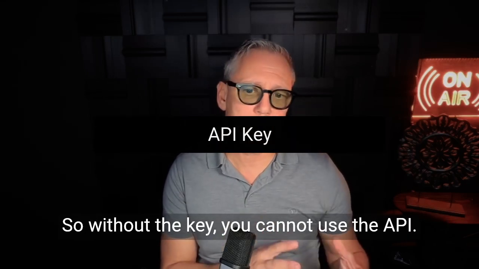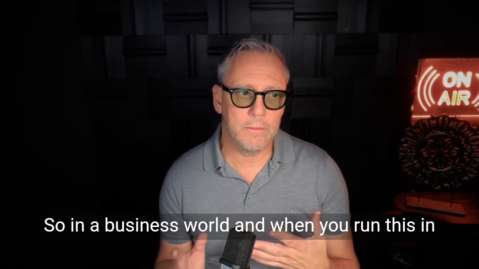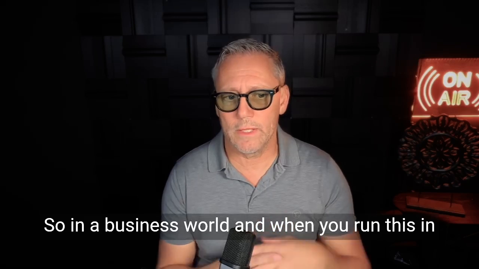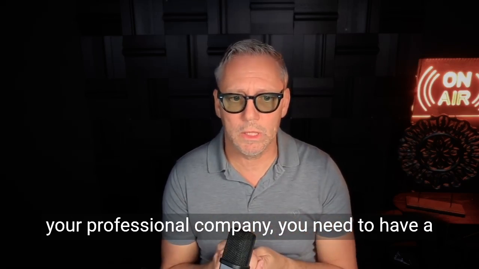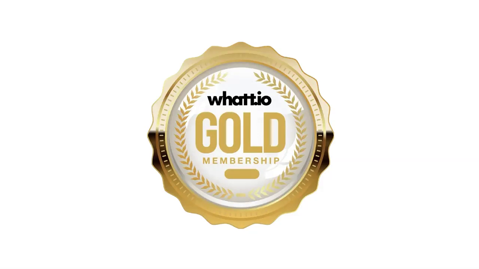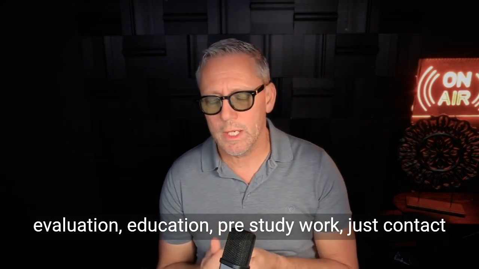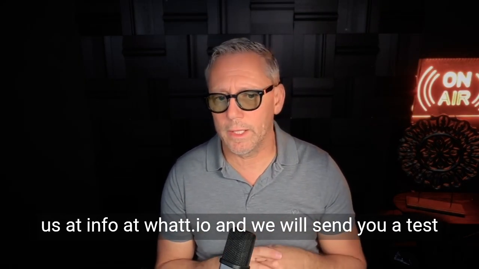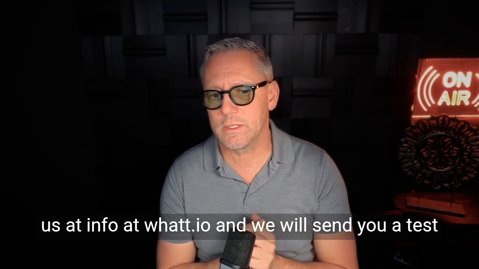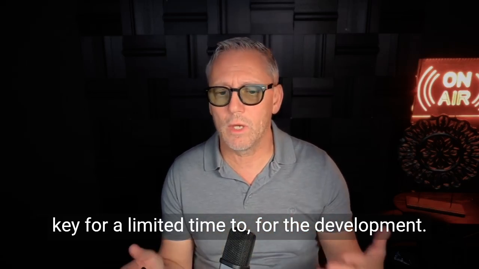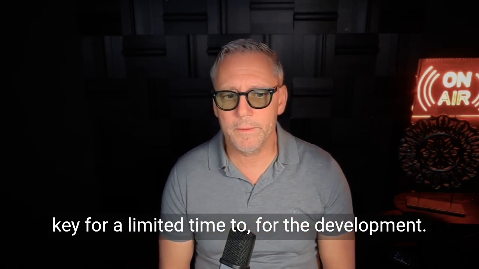Without the key, you cannot use the API. In the business world, when you run this in your professional company, you need to have a minimum gold subscription to have API access. And also there is an API subscription fee. But for evaluation, education, pre-study work, just contact us at info@what.io and we will send you a test key for a limited time for the development.